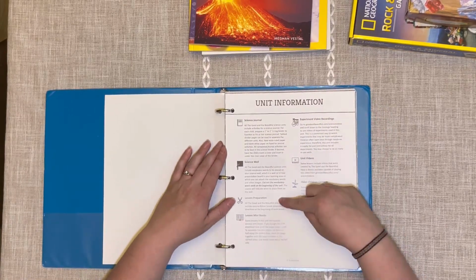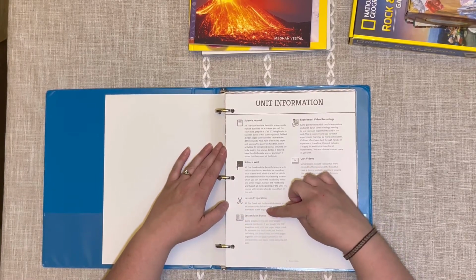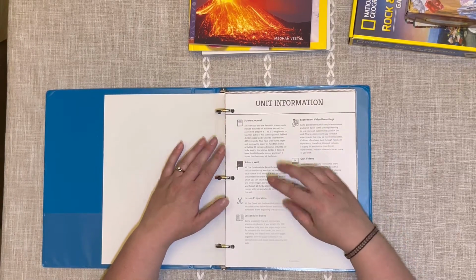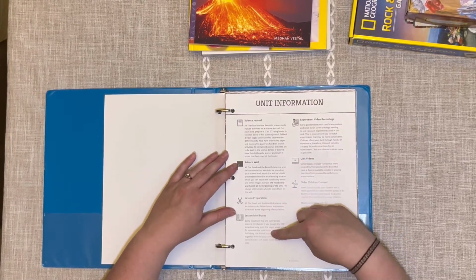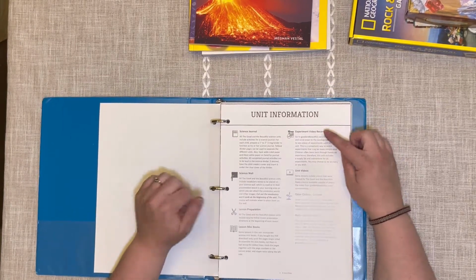So the next thing, the scissors symbol is where it will talk about lesson preparation, and it gives you really easy to follow lesson prep directions. And there are some lesson mini books, and so the symbol will be in there for that as well.